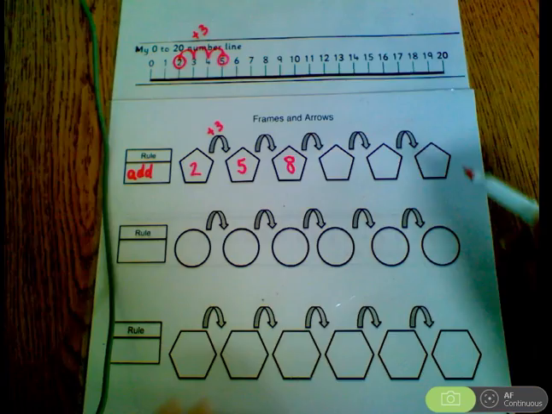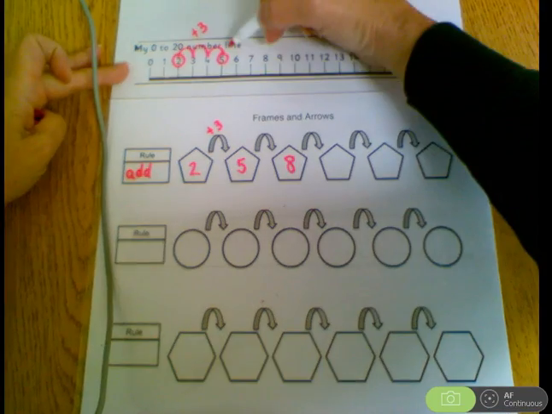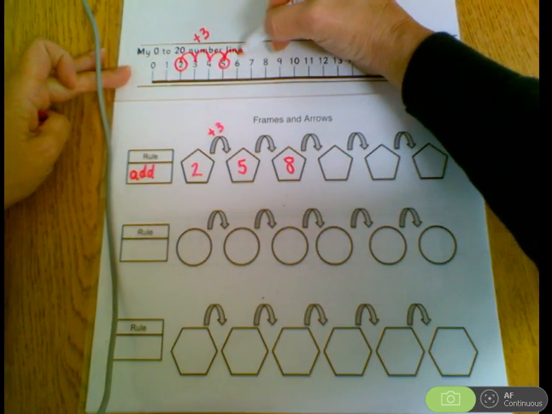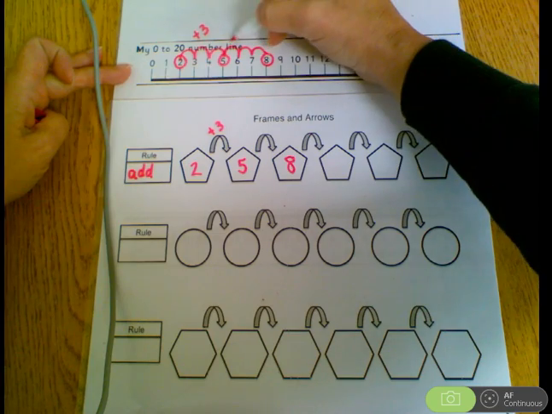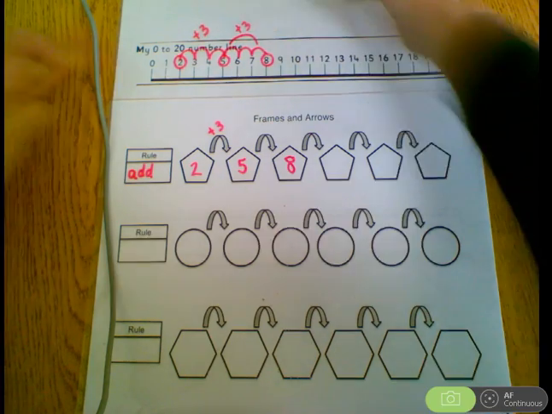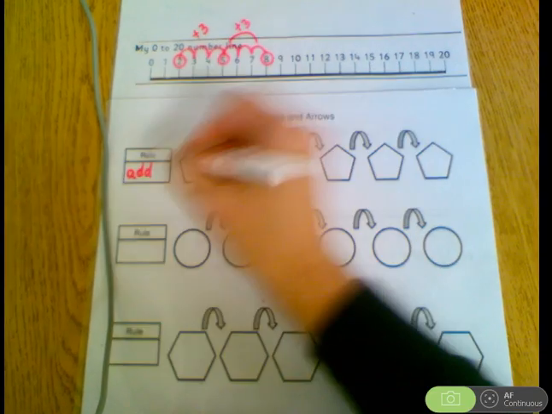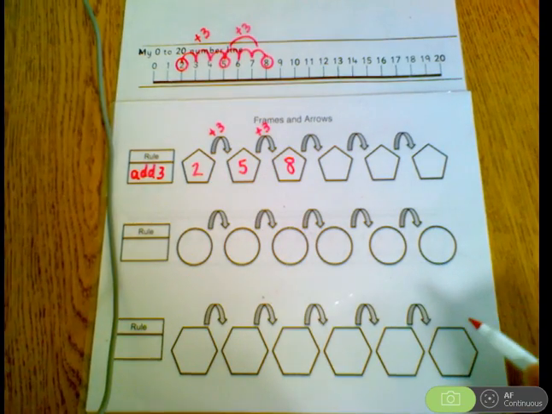Now let's see if that continues, and that's correct for the next one. 5, 1, 2, 3. I land on 8, so that means I added 3 again. So my rule would be add 3.